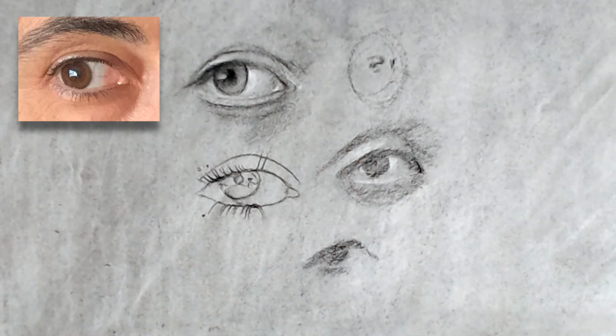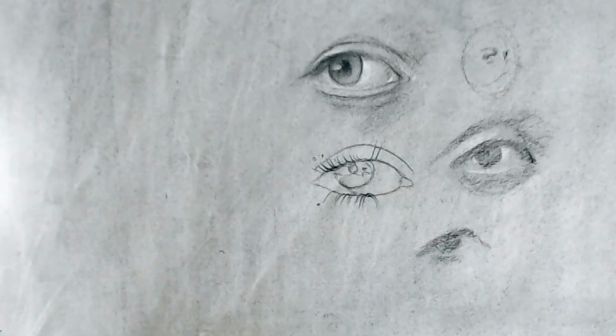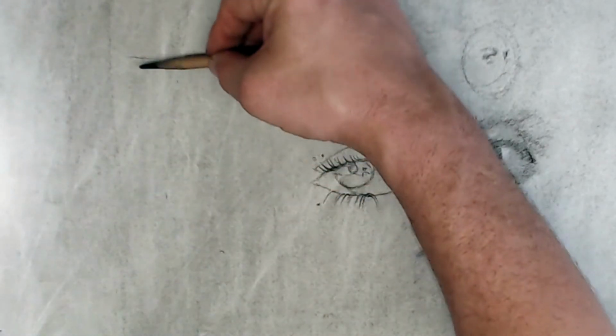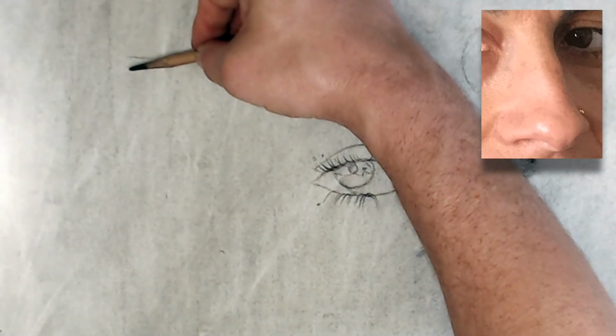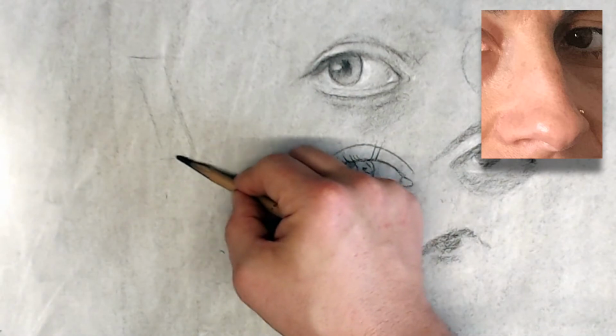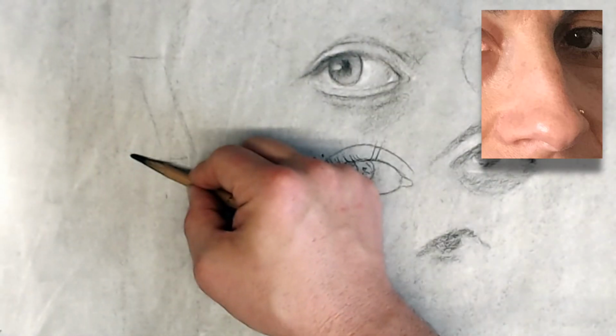Alright, so that's eyes. Now let's talk about noses. Now let's talk about how to draw noses. We have a nose in front of me here. One of the most important things to think about when drawing noses is the fact that the nose is a wedge shape that looks like this.